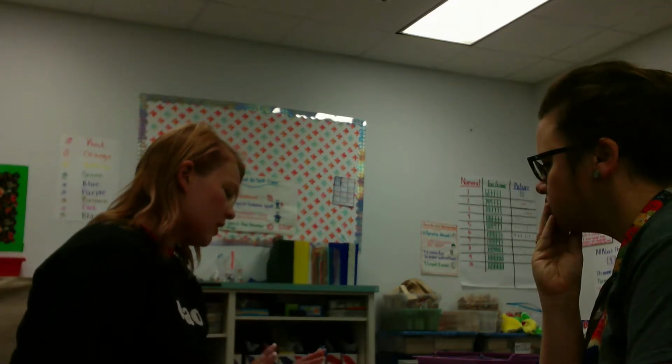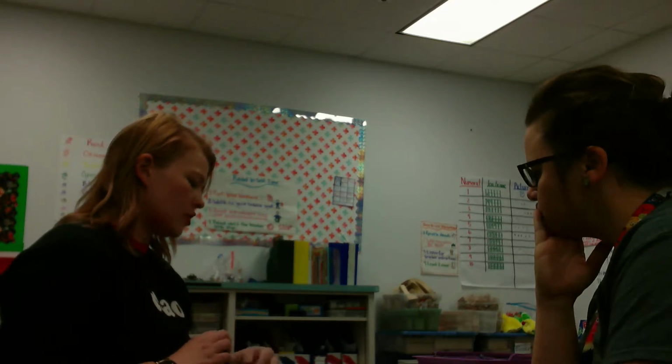With the first one where we created it together, we all illustrated at the same time. And then after we had completed our illustrations, I conferenced with them one-on-one so they could tell me what was happening in each section, the beginning, middle, and end. And the way I checked for understanding is if they could dictate to me correctly what happened in the beginning, the middle, and the end of each story.